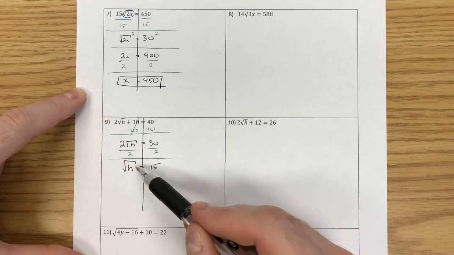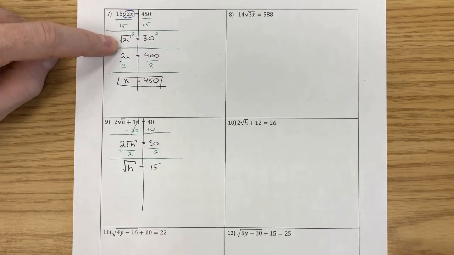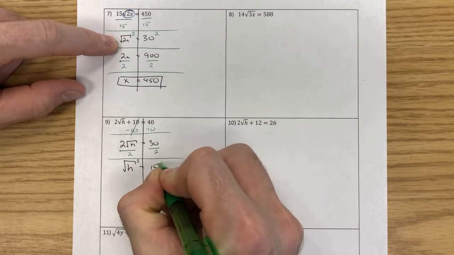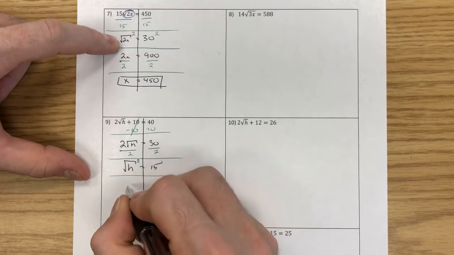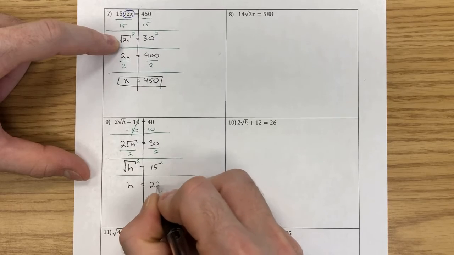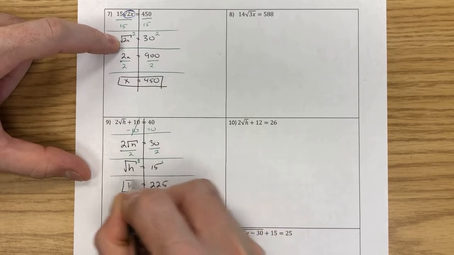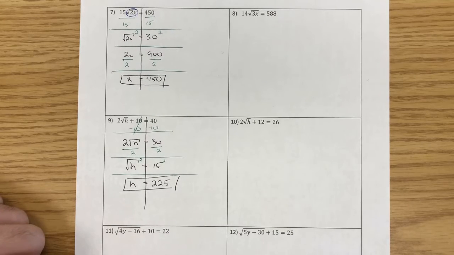And now that the radical is completely isolated, now we go through the step to remove it. And again, there are other ways to solve these equations. This is simply an algorithm which I like to show because it's a consistent way to get to the answer. There may be a faster method out there, but this will consistently get you to the answer. And we get 225.